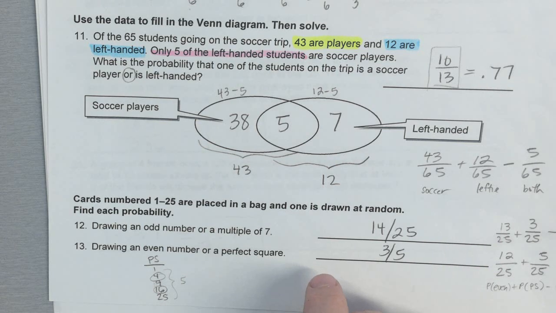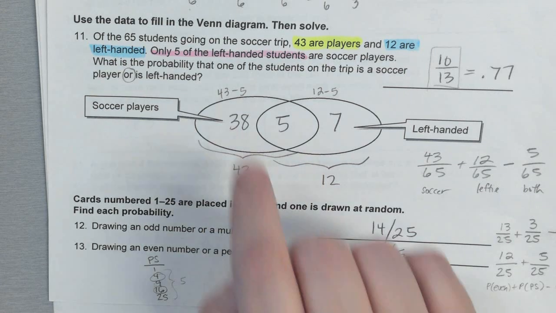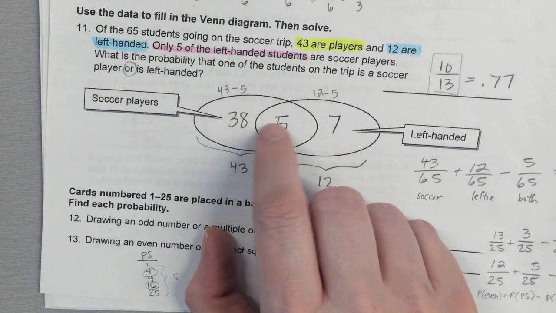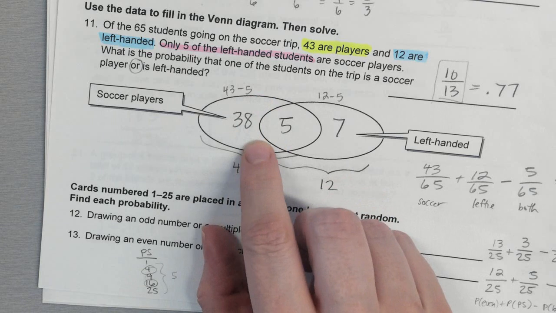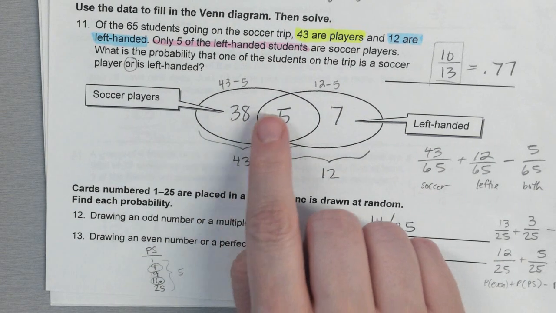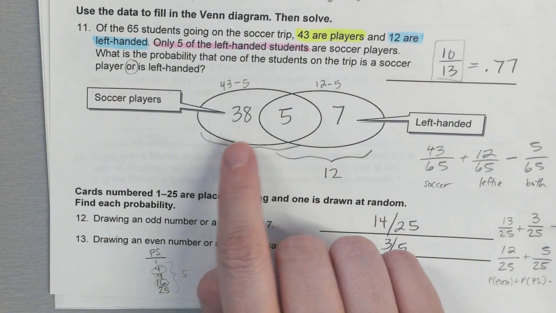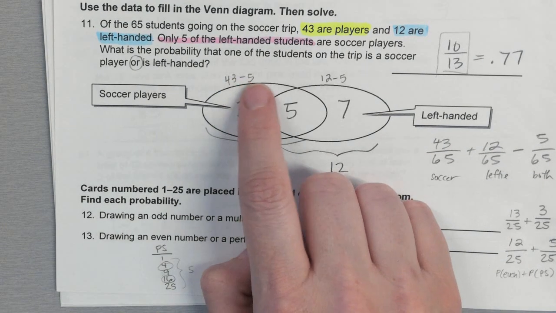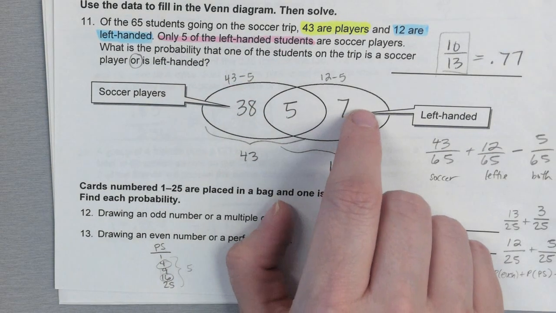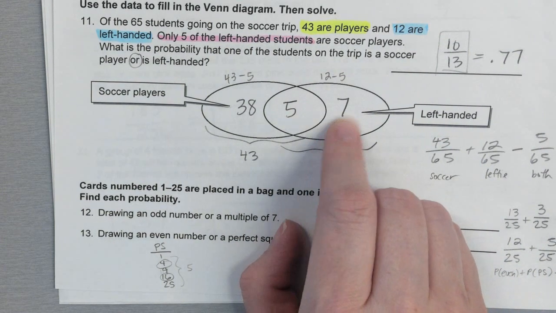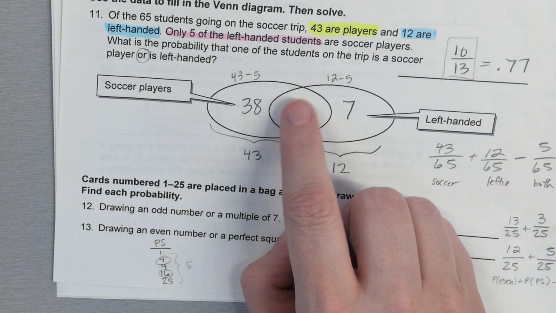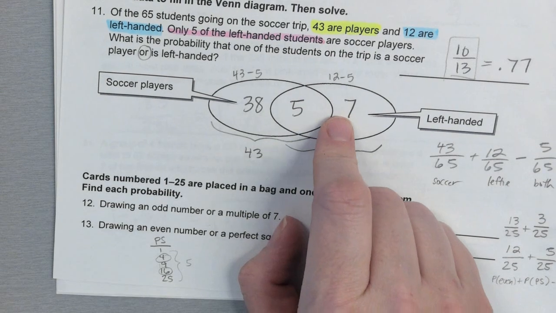So, the total number of players, 43. Wouldn't you subtract players? What? Yeah, the 43 are the soccer players. Wouldn't you subtract 7 from it? Because then that would get rid of the 7 left-handed. No, so you want this whole oval to add up to 43. So if you know that 5 are both, the ones that are only the soccer players, you do 43 minus 5. Oh. And it's the same thing here. So you want this whole thing to add up to 12. Once you know that 5 are in the middle, you can just subtract it to get the left-handed.